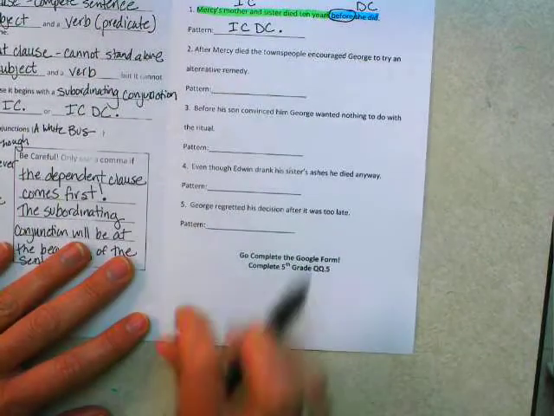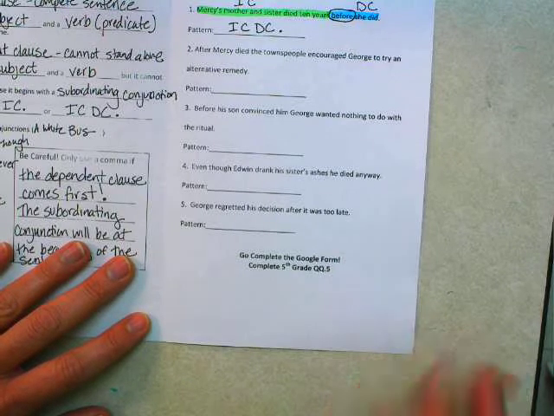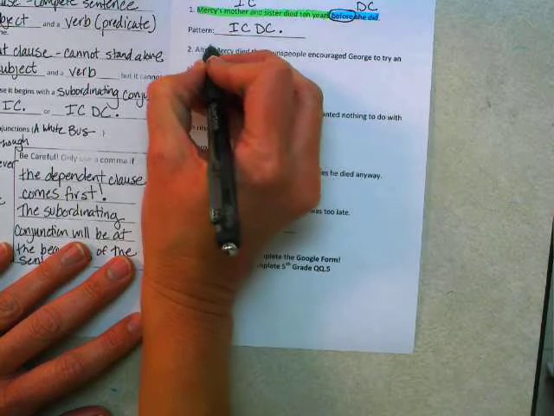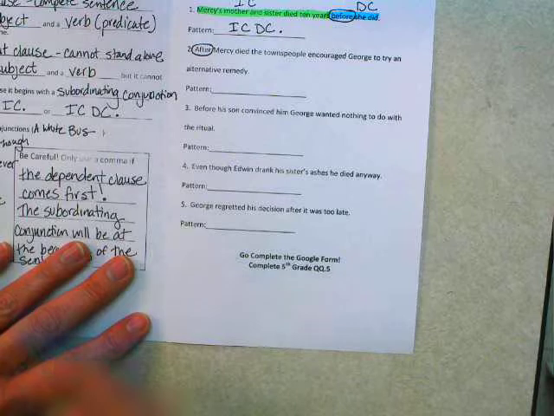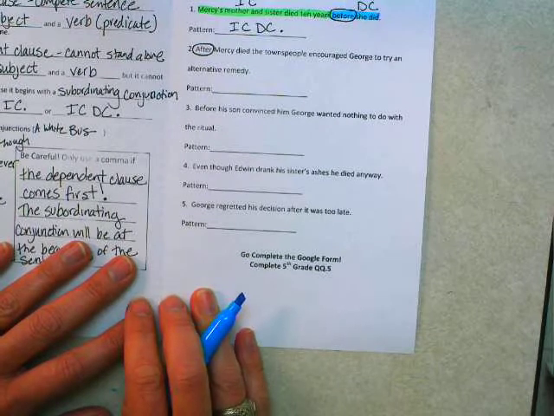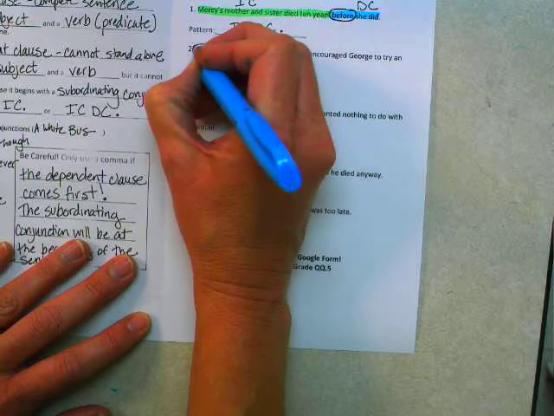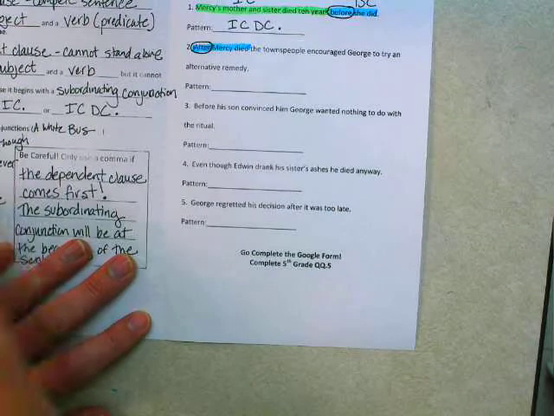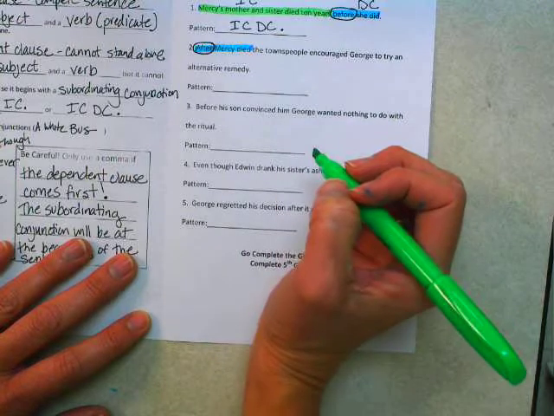Okay, after Mercy died, the townspeople encouraged George to try an alternative remedy. So my subordinating conjunction is after. So after Mercy died, and then I have a pause, because I'm going to begin a new sentence, the townspeople encouraged George to try an alternative remedy.